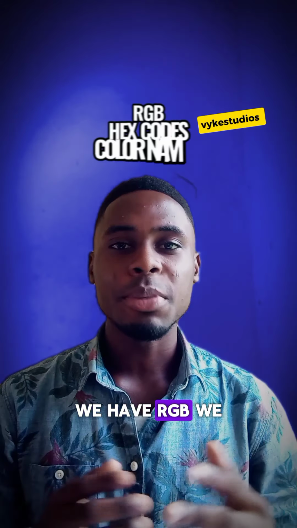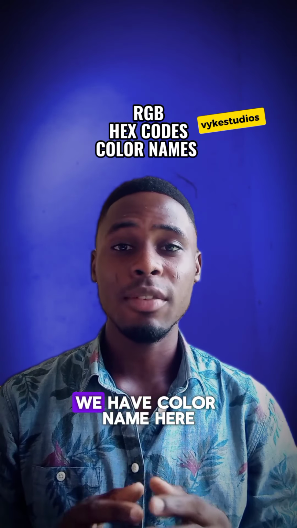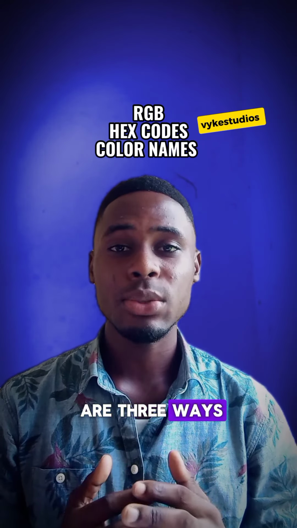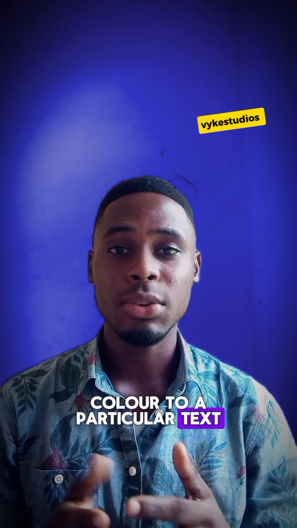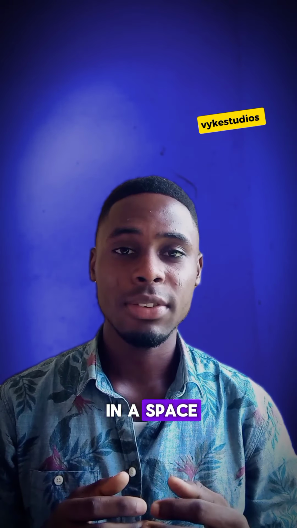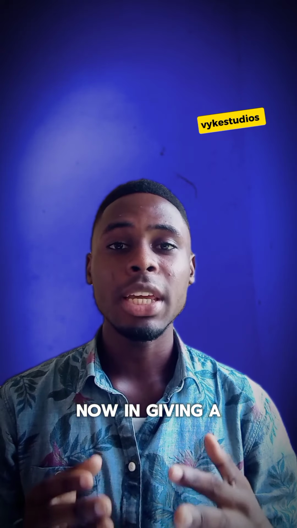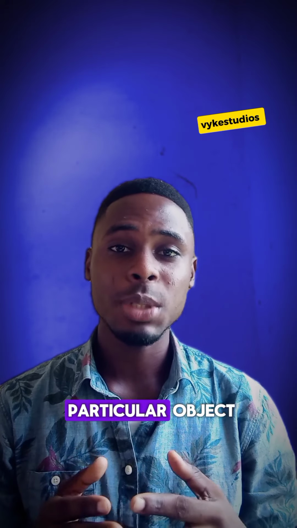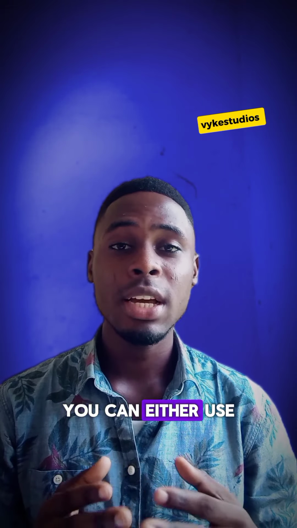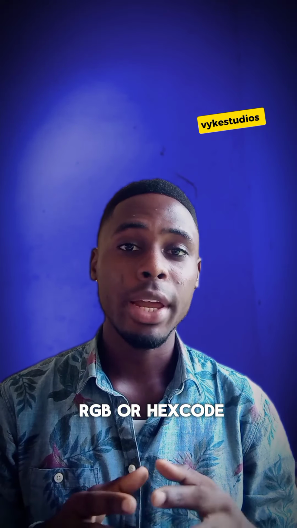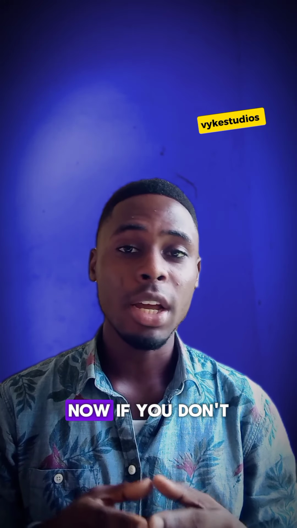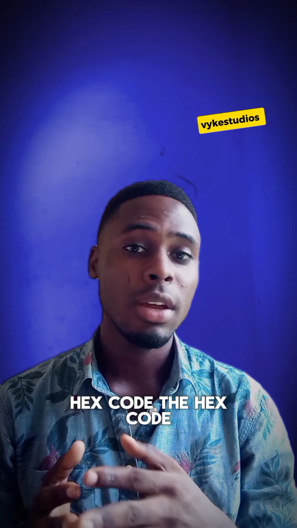We have RGB, we have Hexcode, we have color name. Here are three ways you can give a color to a particular text or a particular object in a space. If you are into web design, you understand this a little. Now, in giving a particular text or a particular object a color, you can either use RGB or Hexcode or the color name. Now, if you don't know the color name, you can know the Hexcode.